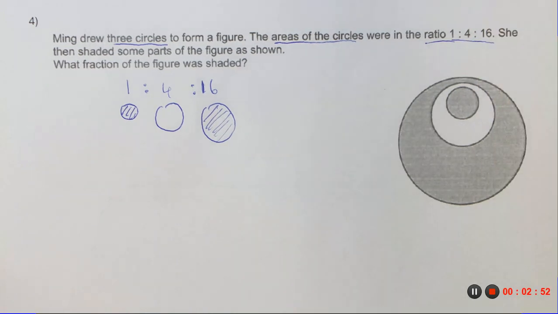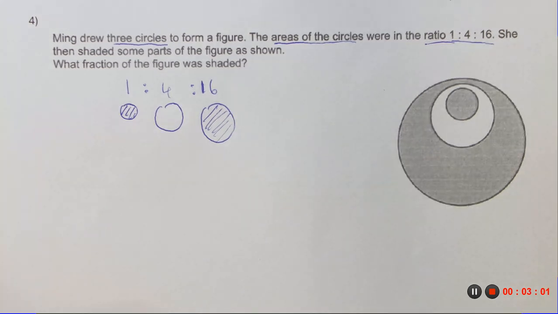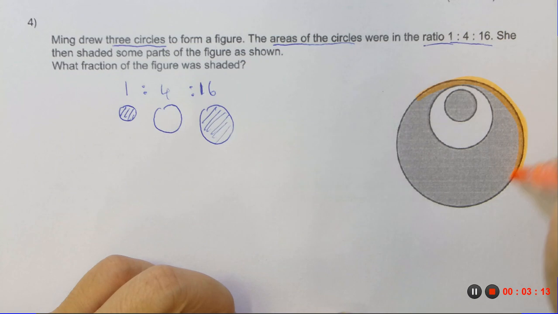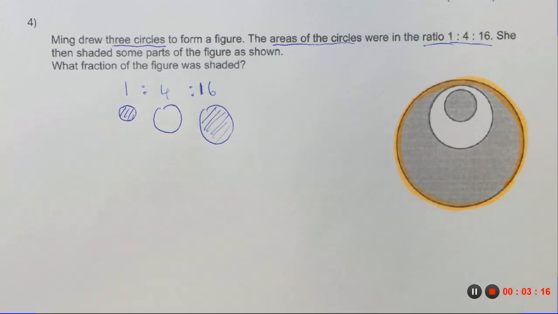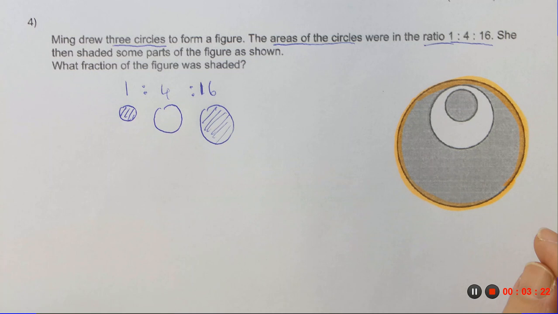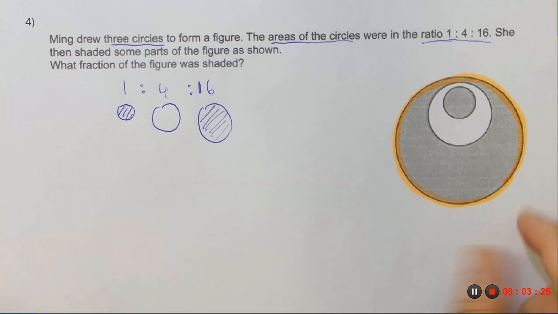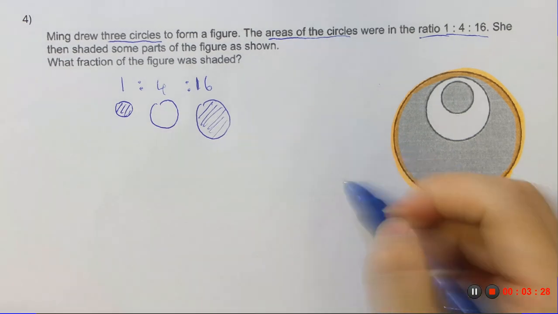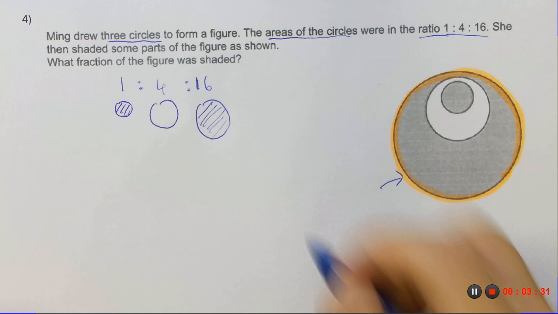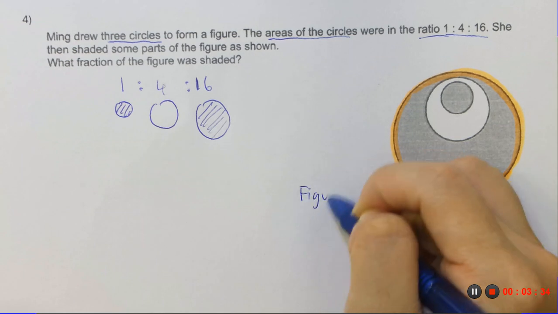The areas of the circle in the ratio of 1:4:16. She shaded some parts of the figure as shown. What fraction of the figure was shaded? Now, it's asking for the shaded. If we are looking at the whole figure, we are talking about the biggest circle here. The biggest circle will be the whole figure's base. So I can say that the whole figure shall be 16 units.